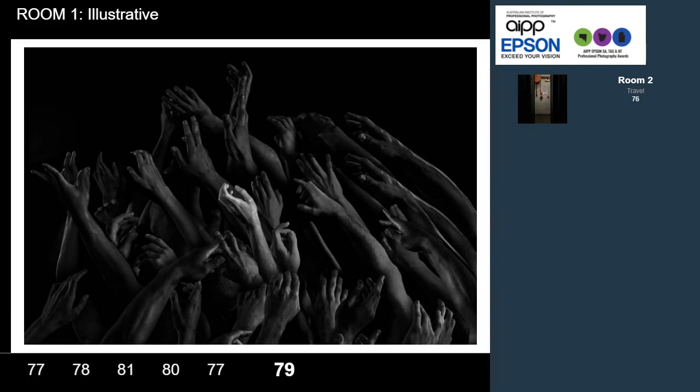Print scores 79. Robin, can I have a comment from you, please? Yeah, I think we understand the concept here. Lots of hands coming up, reaching for something. Just struggling with the muddiness of the print in general. It's just so dark and locked up. So perhaps print quality, and give us a point of focus. All right, thank you. Next print, please.